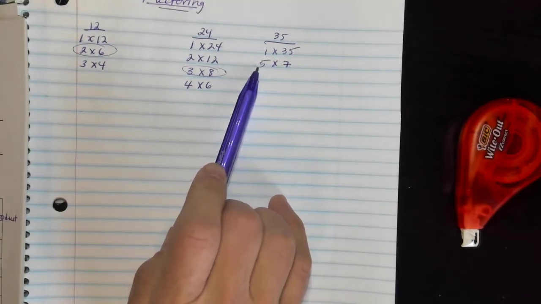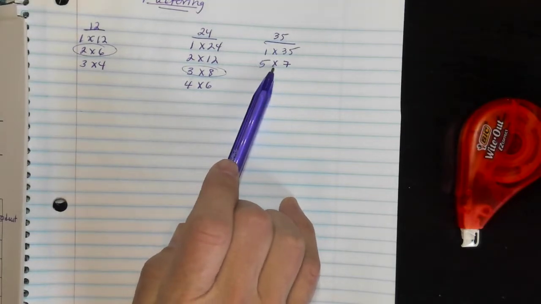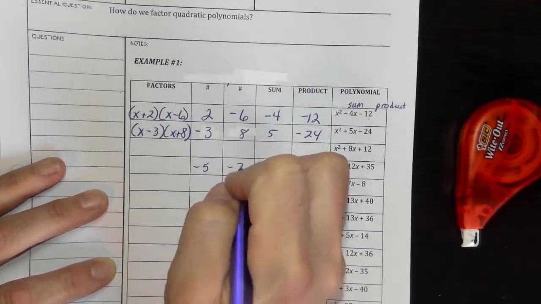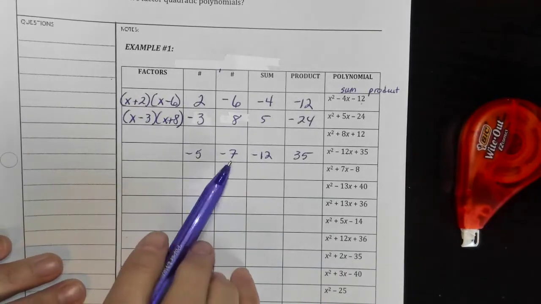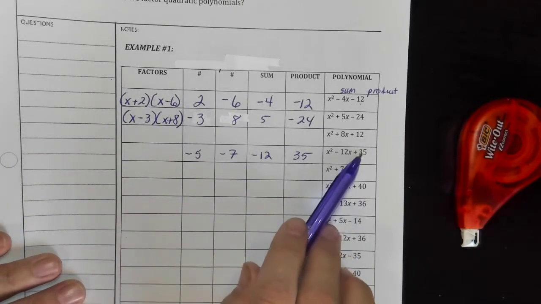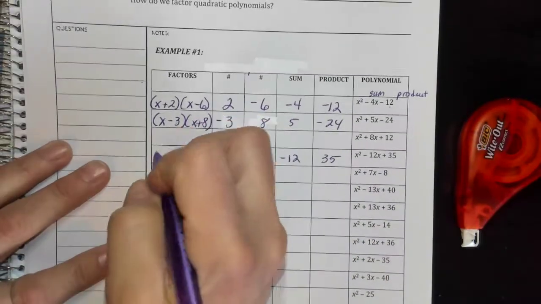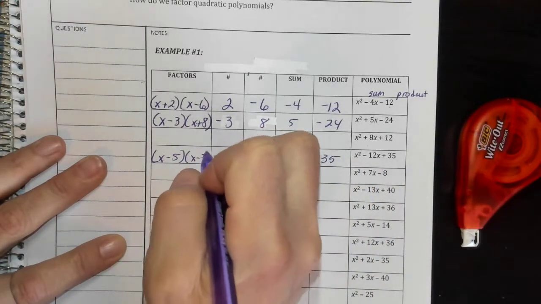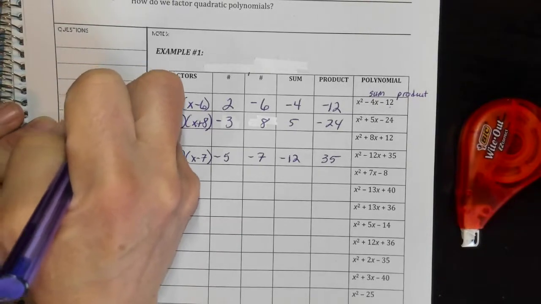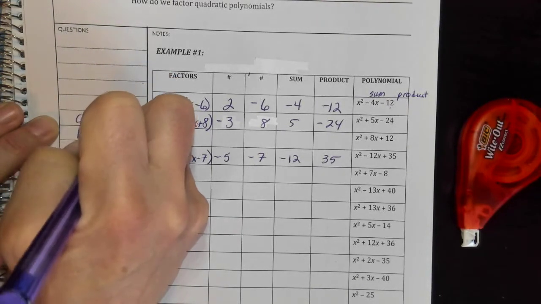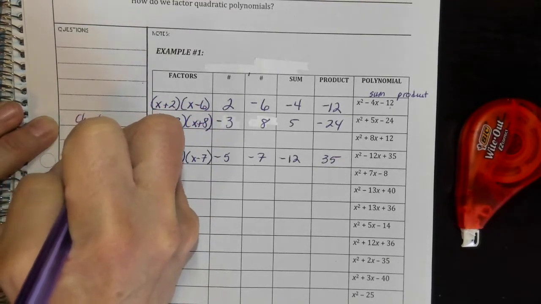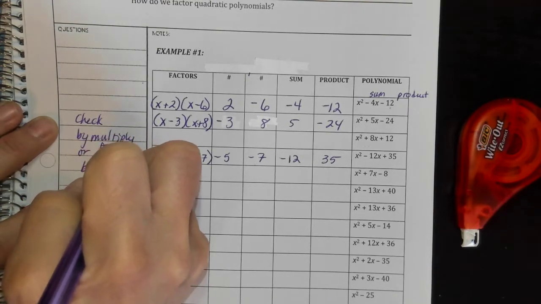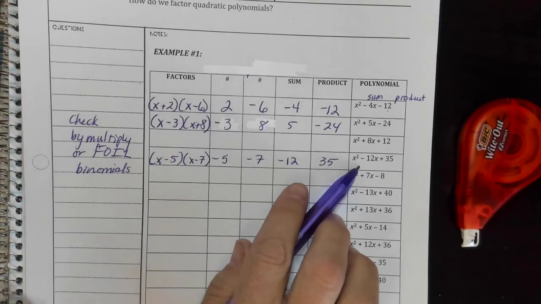Well, if I made this a negative and this a negative, negative 5 plus a negative 7 will give me negative 12. And then if I multiply negative 5 times negative 7, a negative times a negative does give me a positive 35. So that is going to be x minus 5 and x minus 7. And remember, you can always check by multiplying or foiling your two binomials to see if it actually makes your quadratic that you want in the end.